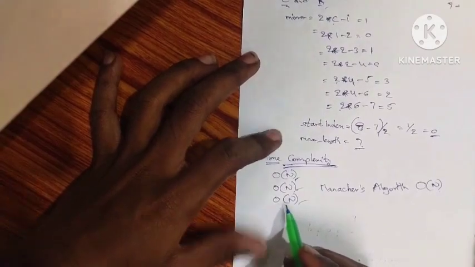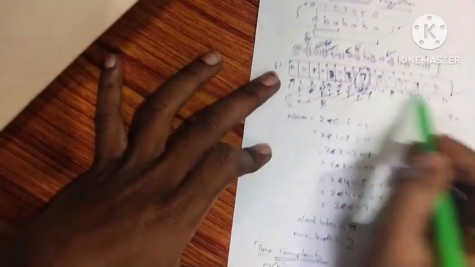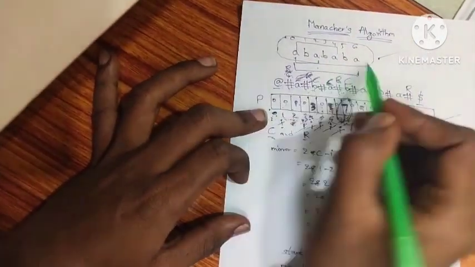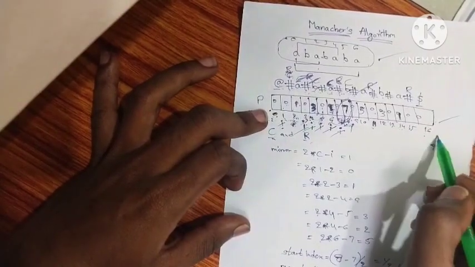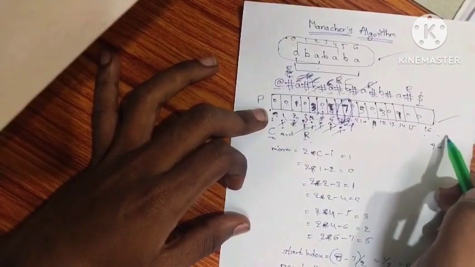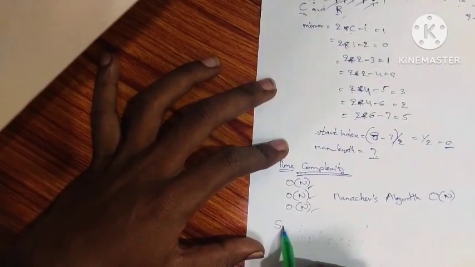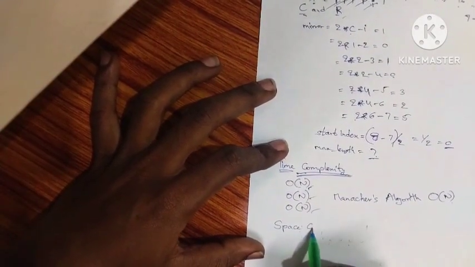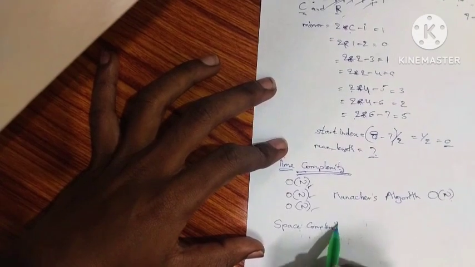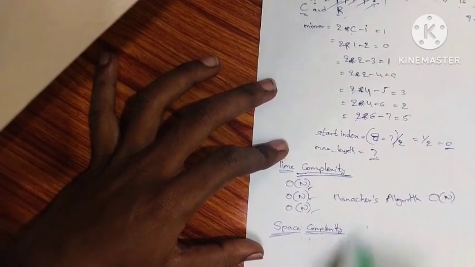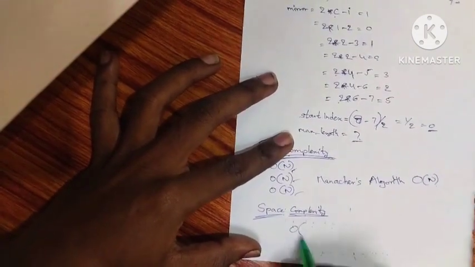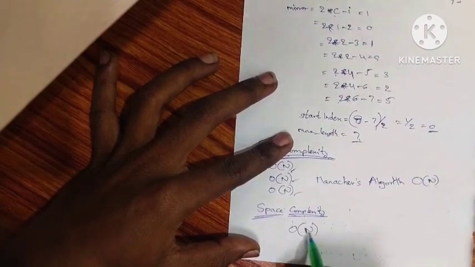And for the space complexity, we are taking a single string and this array which is at most 2n length, so it is also linear. So the space complexity of Manacher's algorithm is also linear, which is O of n.